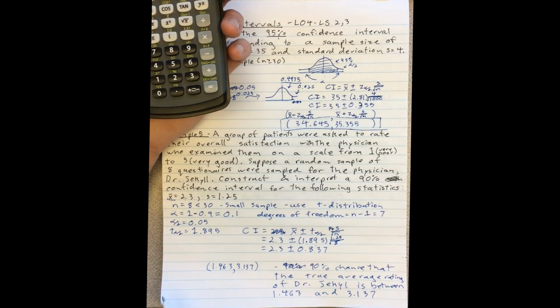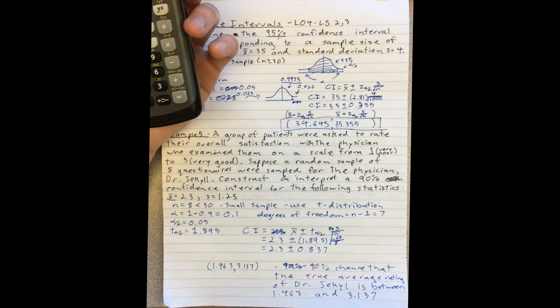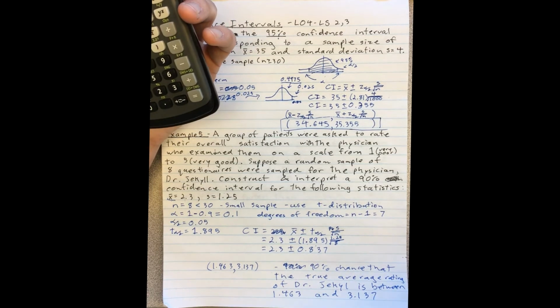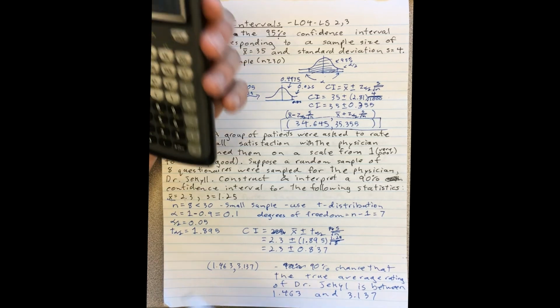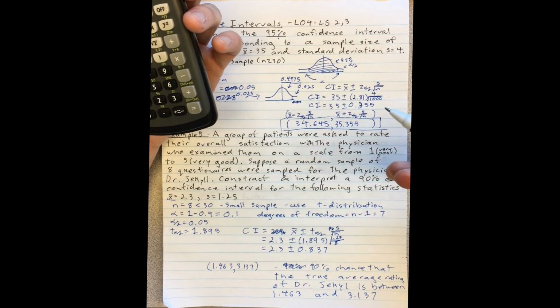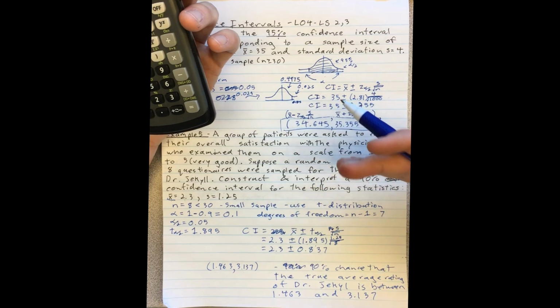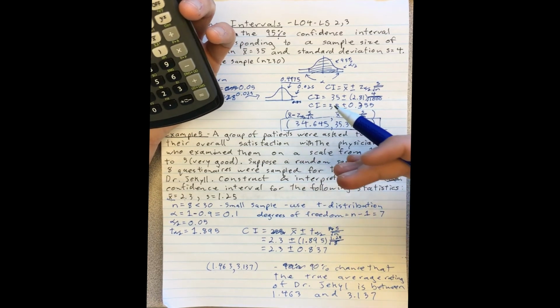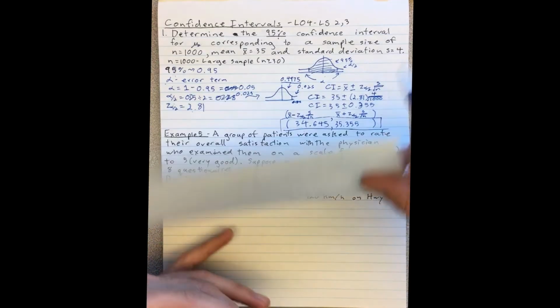Or in other words, we could say that the true average rating, or the population mean, of Dr. Jackal is between, we have 90% confidence that the true average rating of Dr. Jackal is between 1.463 and 3.137. Okay?